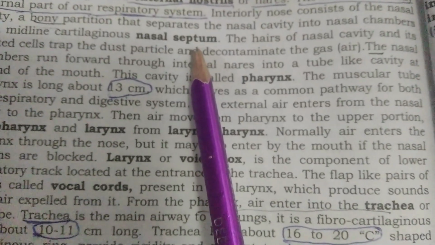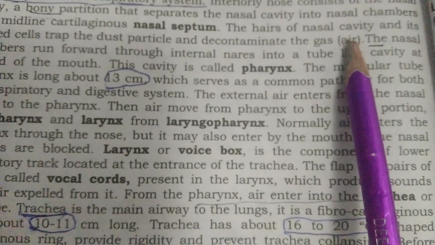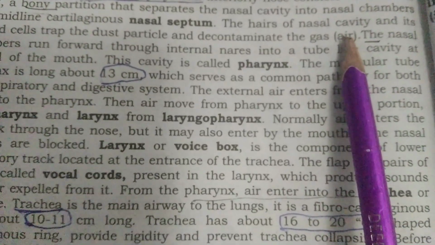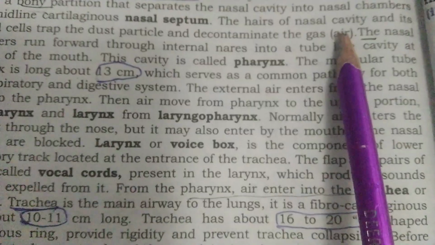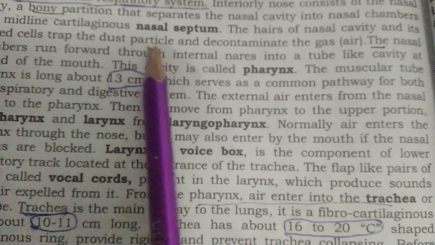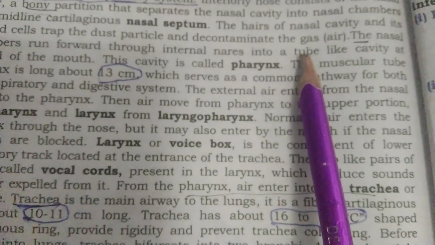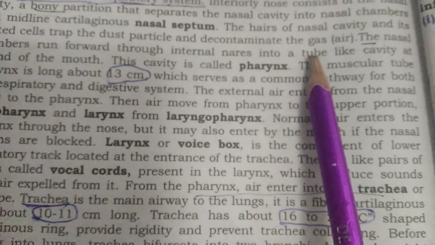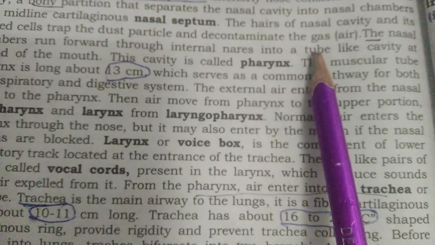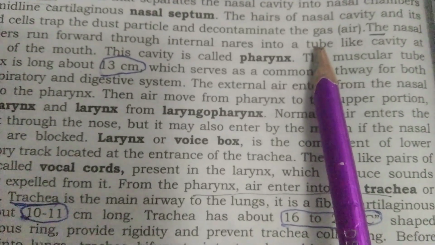In the nose, we know that hairs of the nasal cavity are available. Why are these hairs present in the nose? They have a very important function. They trap dust particles and decontaminate the air, or you can say any kind of germs can easily stick there. That's why mucus is seen in the nose.